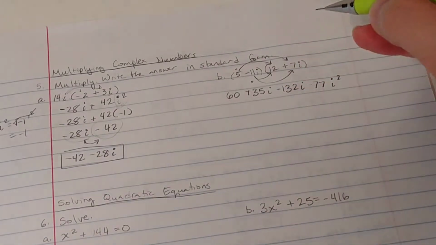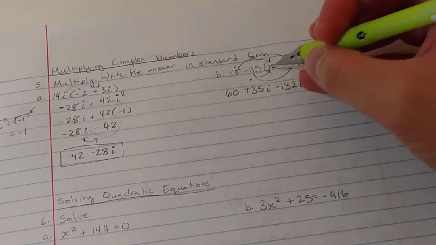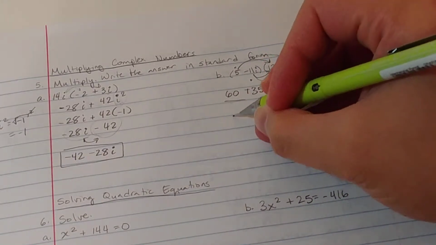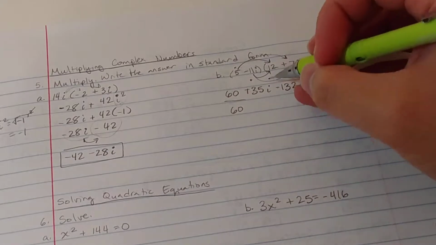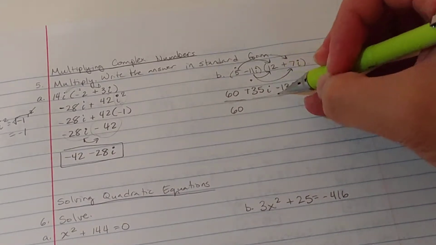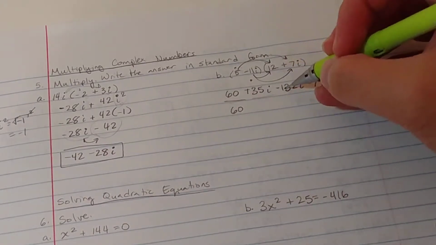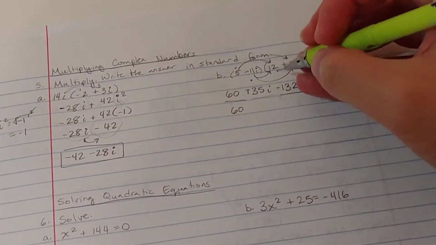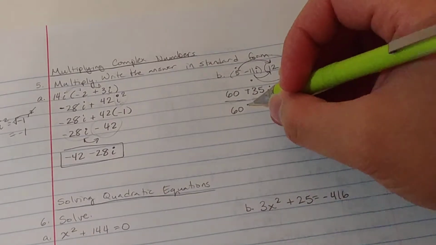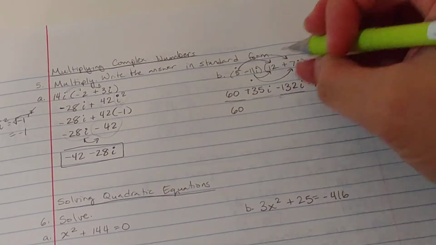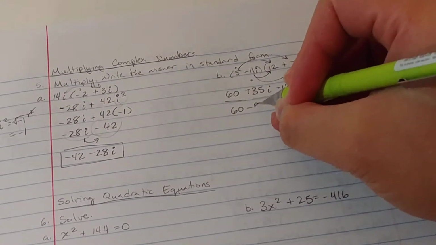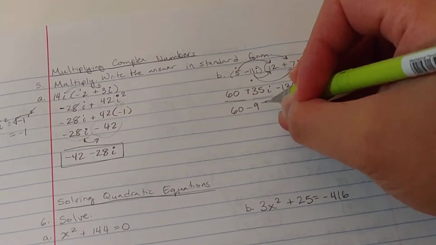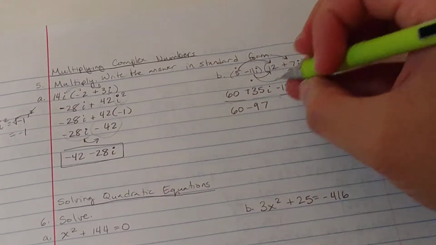Alright. Now let's combine like terms. 60, no other constant. So we have 60 and 35i minus 132i. That's going to give us not negative 100, but negative 97i.